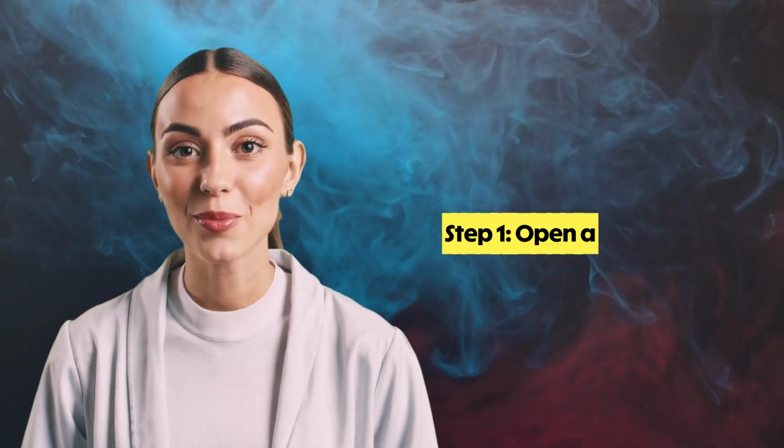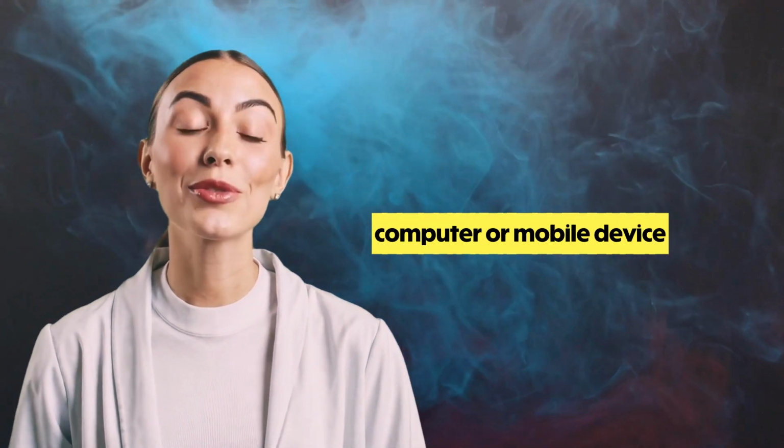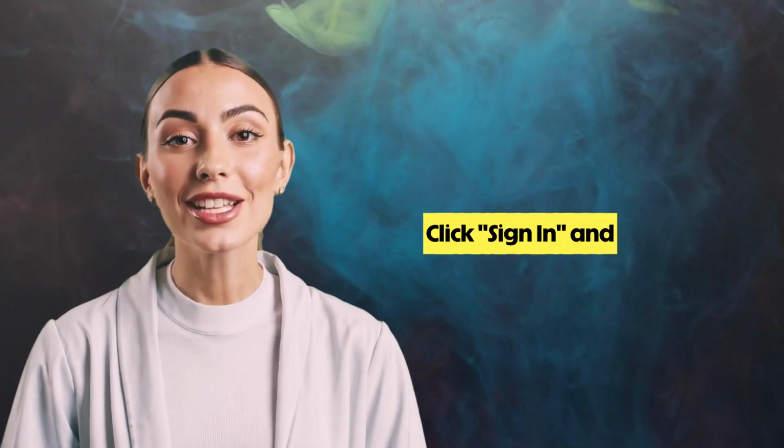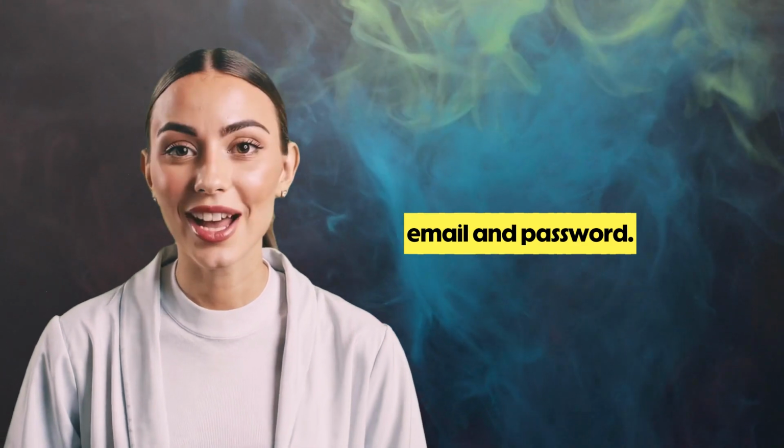Step 1. Open a web browser on your computer or mobile device and navigate to the Paramount Plus website. Click Sign In and log in using your email and password.